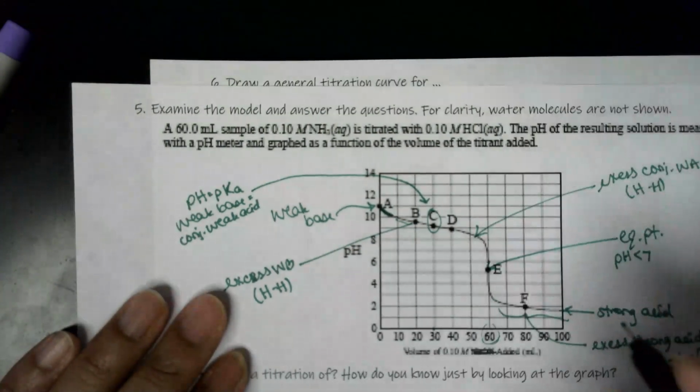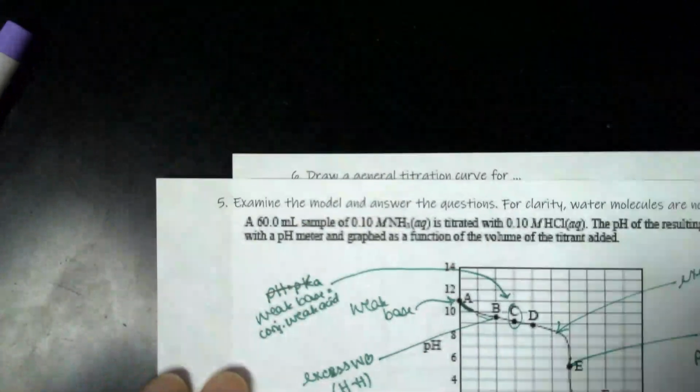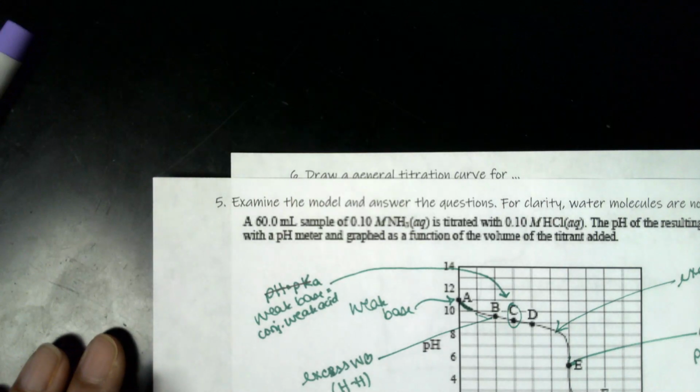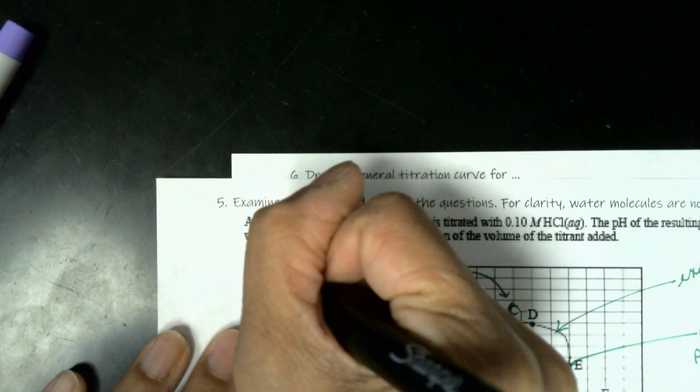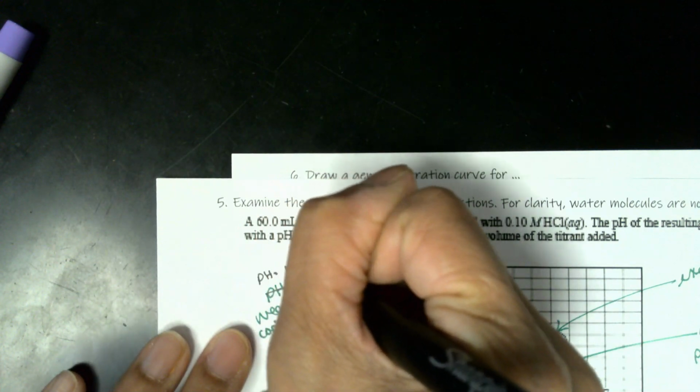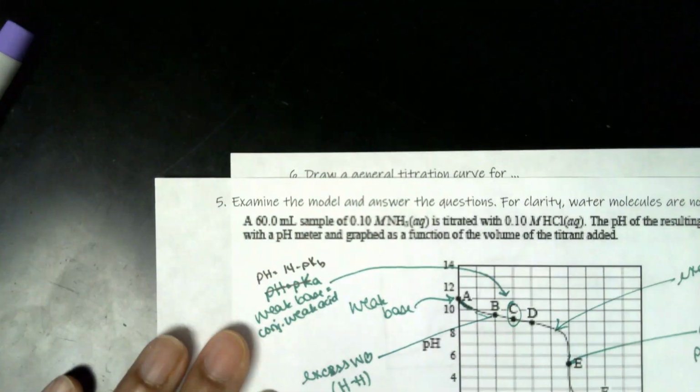Actually, I'm sorry. This was the one with the weak base and strong acid, the question right before us. No, this should be like the pH is equal to 14 minus the pKb. I'll do it that way.